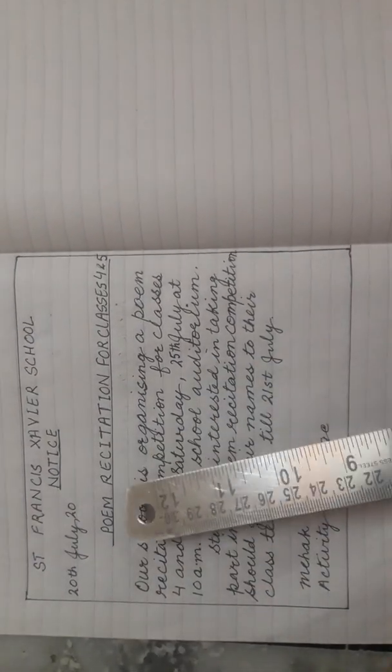You will write the name of the institution, St. Francis Xavier School. Below that, you will write the word notice in bold print and then underline it, then today's date. After that you will write the subject, poem recitation for classes 4 and 5.